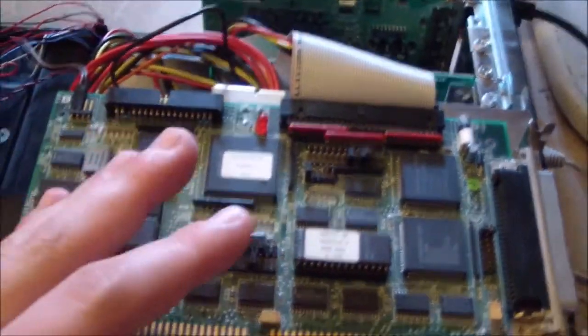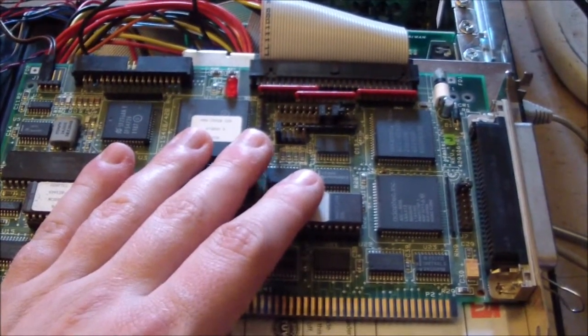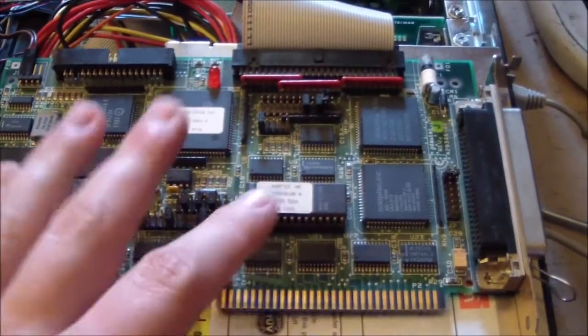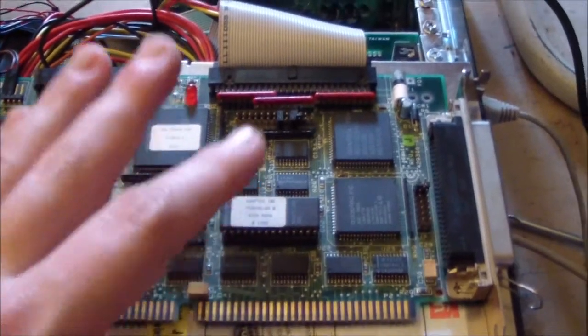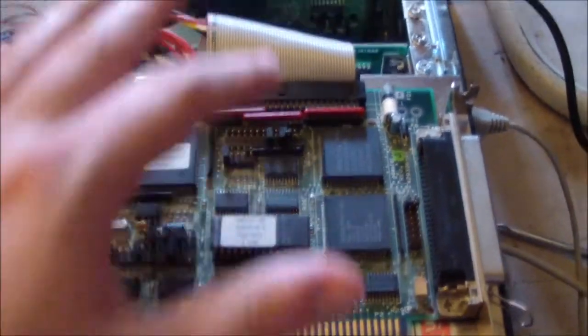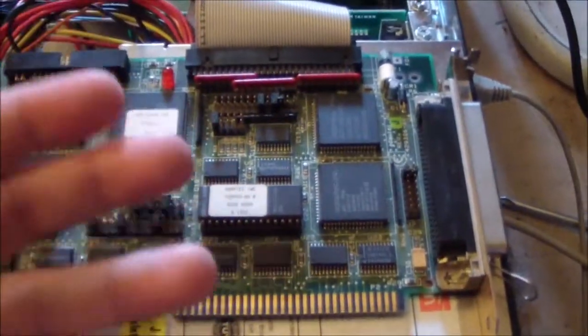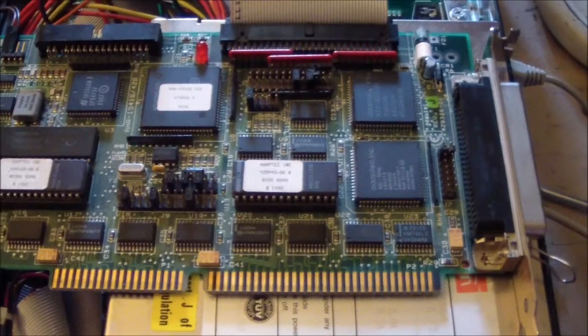Make sure you don't have conflicts with other cards. I originally had a conflict between this card and my sound card. I had to adjust some jumpers on the sound card, change some resources, and then it worked fine. Keep that in mind. If you're running into problems or freezes on boot, take out all your other cards, except maybe your video card and your SCSI controller, and see if it works. Then go from there and figure out where the conflict is.